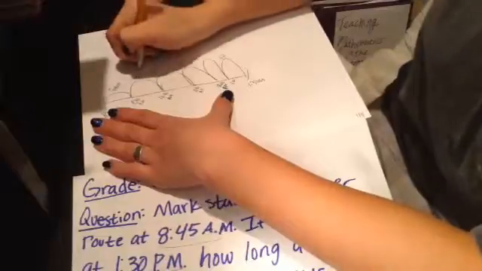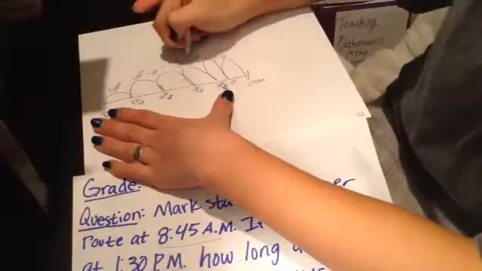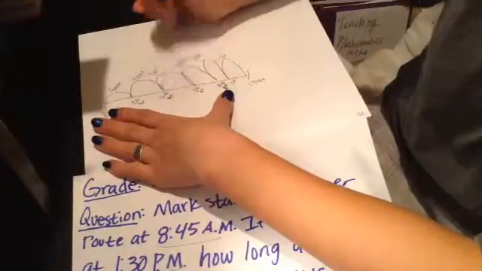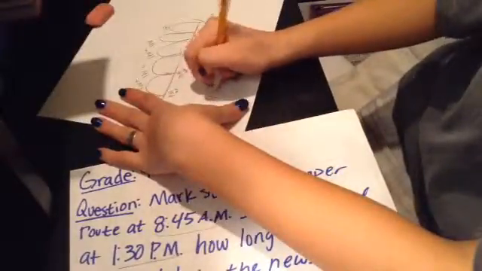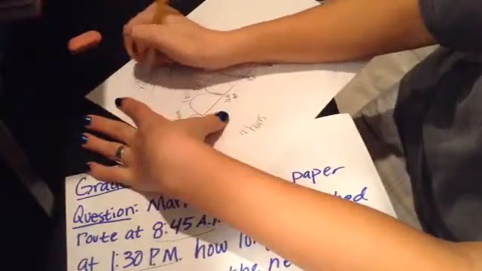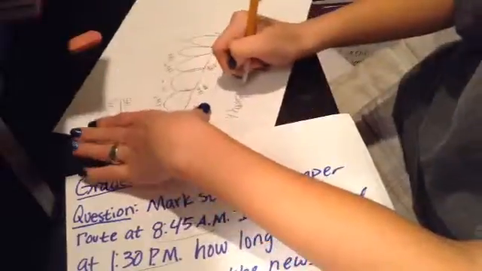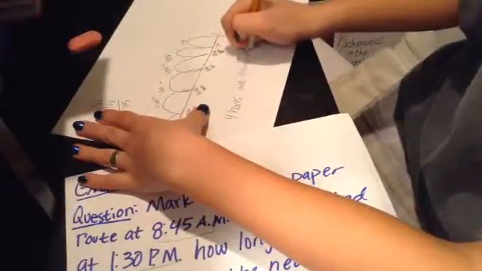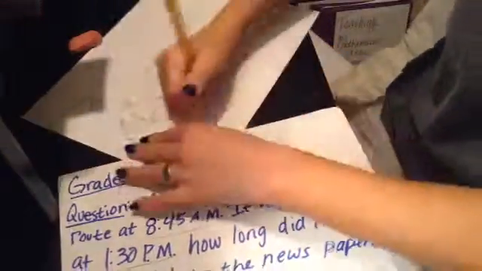So let's add our hours. We have 1, 2, 3, 4. So it's 4 hours. And now we have 30 minutes plus 15 is 45. So it took him 4 hours and 45 minutes to deliver the newspapers.